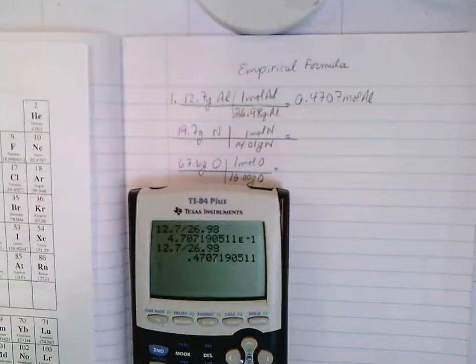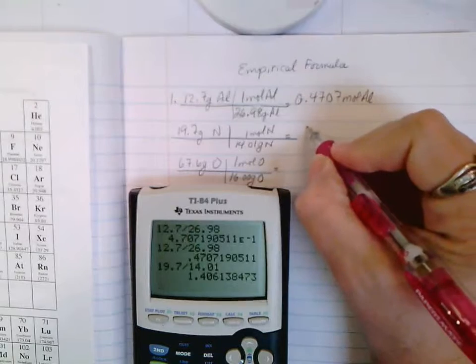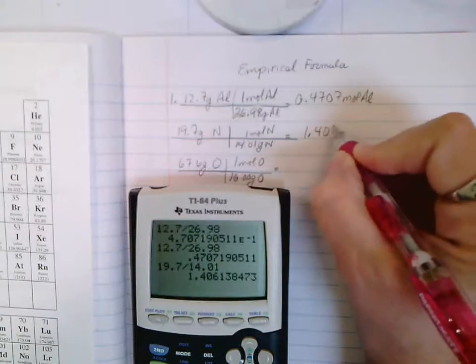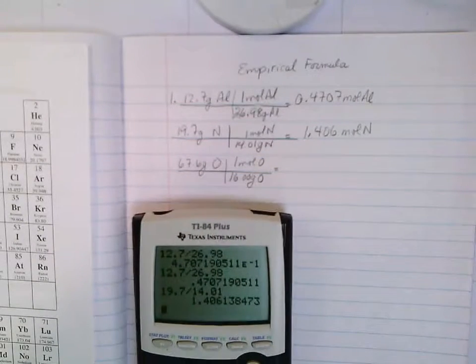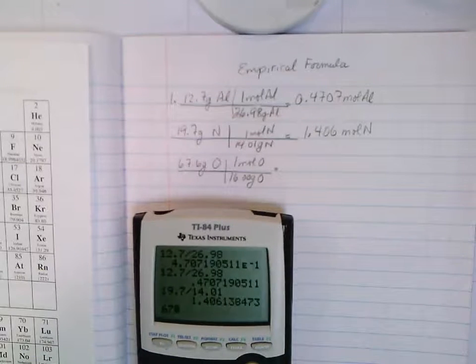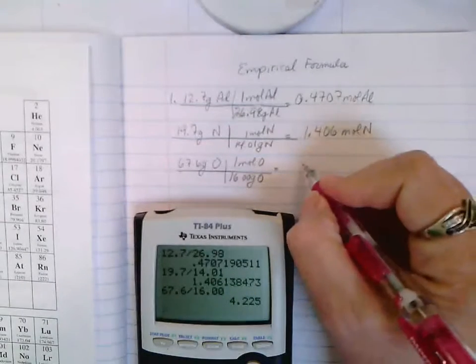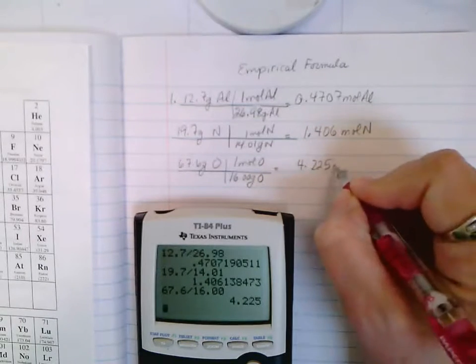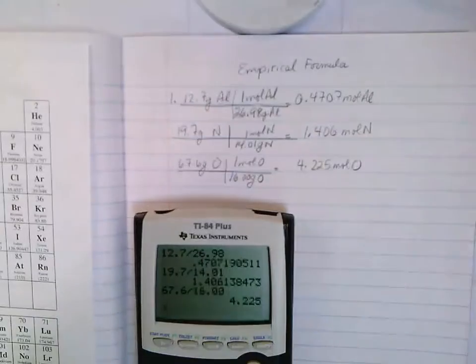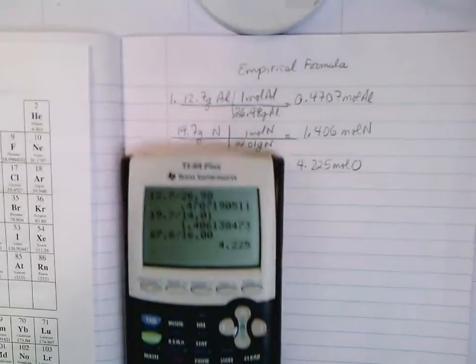I'm going to do the same thing for nitrogen, 19.7 divided by 14.01 equals, and I get 1.406 moles of nitrogen. And now I'm going to do oxygen, which is 67.6 divided by 16.00 equals, and that's 4.225 moles of oxygen.